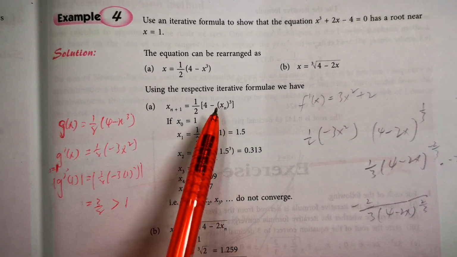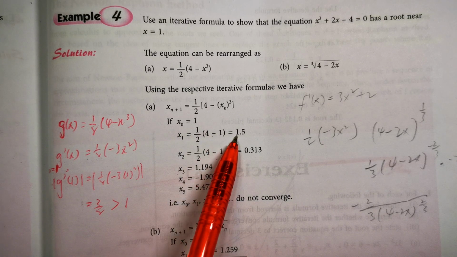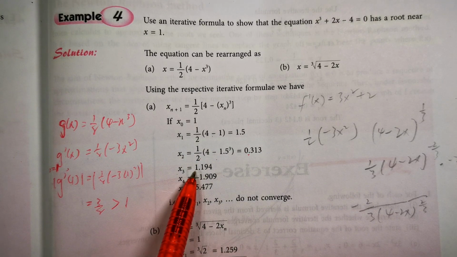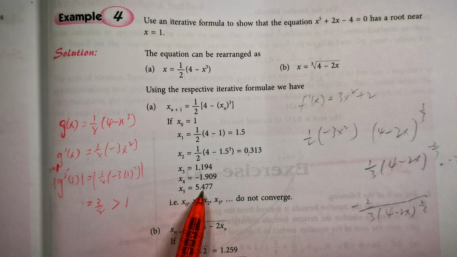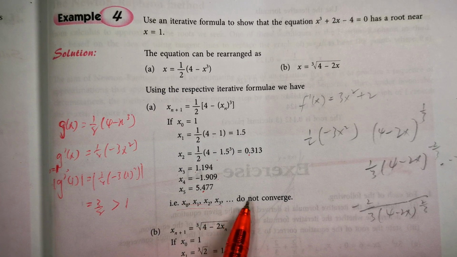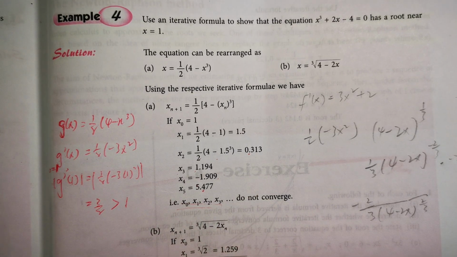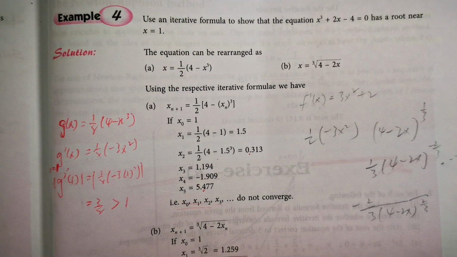So you see, from this formula, the value does not approach 1, then goes to 1.5. Then suddenly, more than 1. Then suddenly something less than 1. Then back to something more than 1, then less than 1, then further again from 1. Further and further from 1, right? So we see that this sequence of the values of x does not converge. Do not converge. So it means that this iterative formula cannot give you the answer.